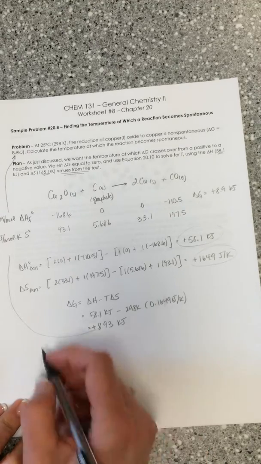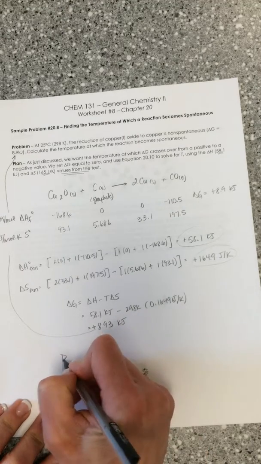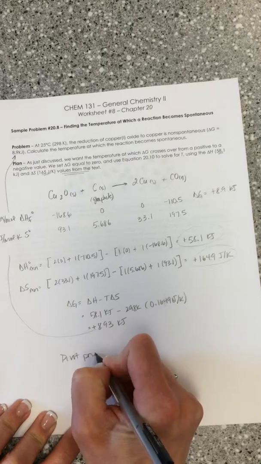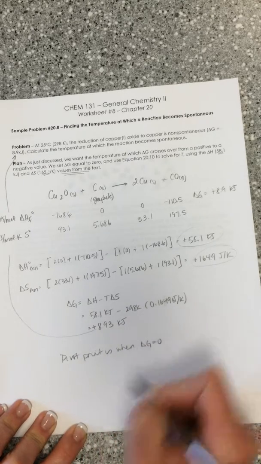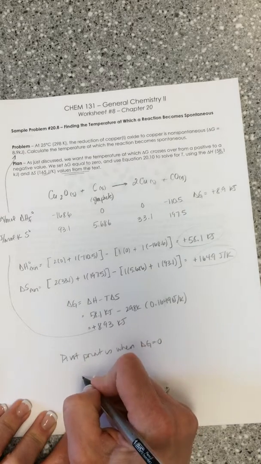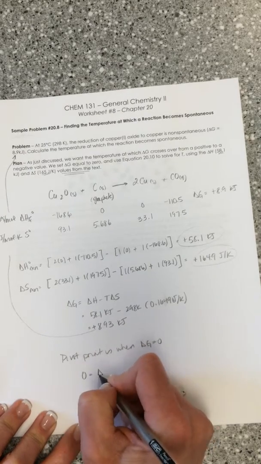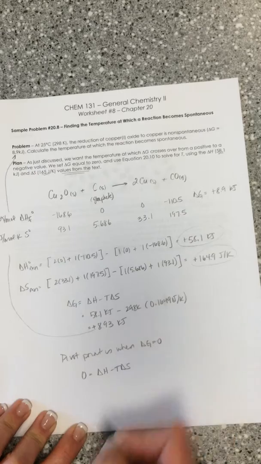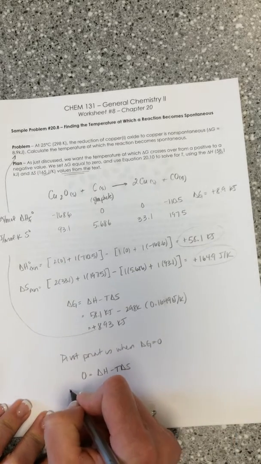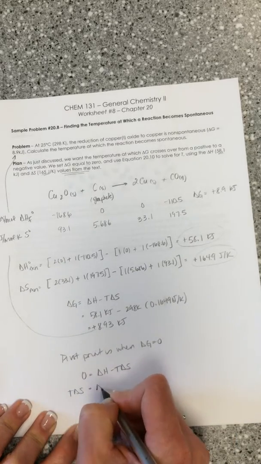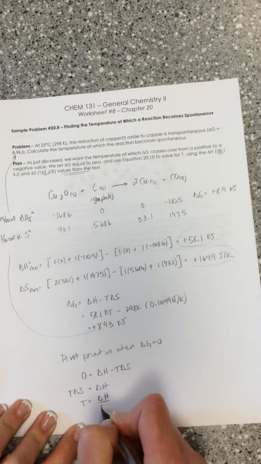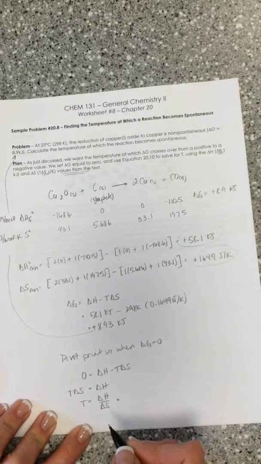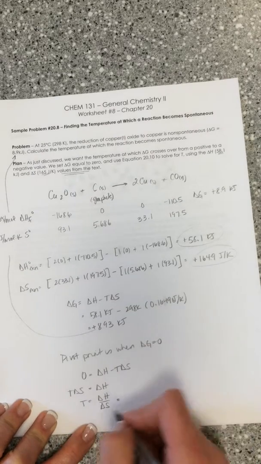All right, but now what we're really ready to do is say, let's find the pivot point. And the pivot point is when delta G equals 0. So we can set delta G equal to 0, and we can solve for T. So we've got T delta S equals delta H. So T equals delta H over delta S, and we can put in the terms that we just had.